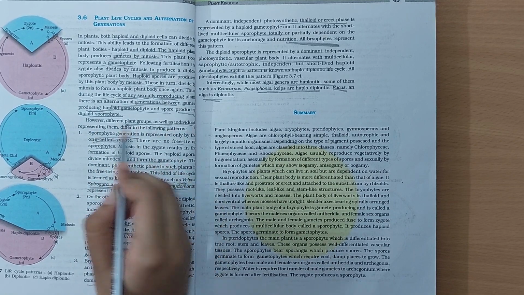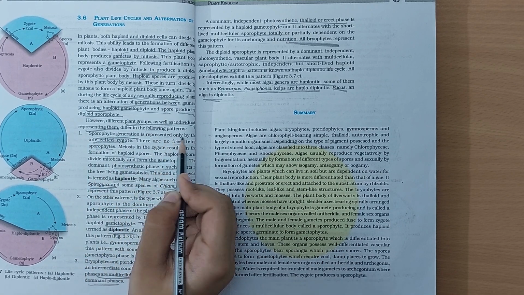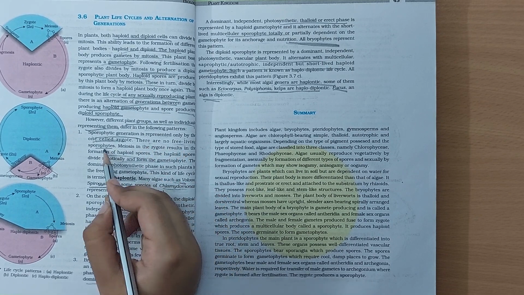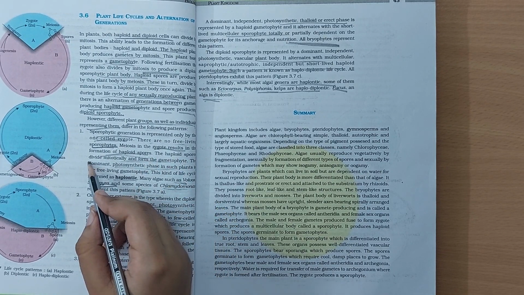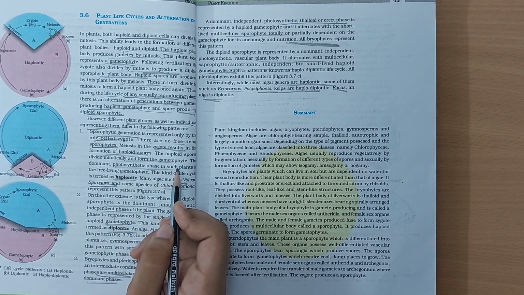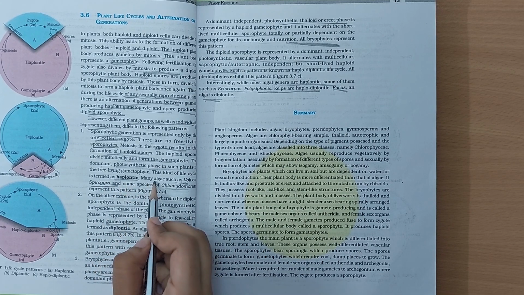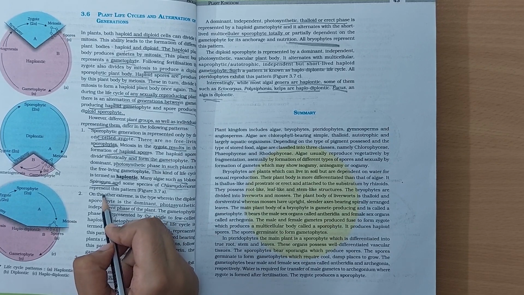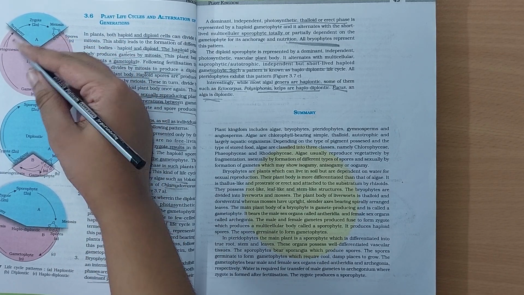However, different plant groups as well as individuals representing them differ in the following patterns. 1. Sporophytic generation is represented only by the one-celled zygote. There are no free-living sporophytes. Meiosis in the zygote results in the formation of haploid spores. The haploid spores divide mitotically and form the gametophyte. The dominant photosynthetic phase in such plants is the free-living gametophyte. This kind of life cycle is termed haplontic. Many algae such as Volvox, Spirogyra and some species of Chlamydomonas represent this pattern. Figure 3.7a. Life cycle patterns: haplontic life cycle.